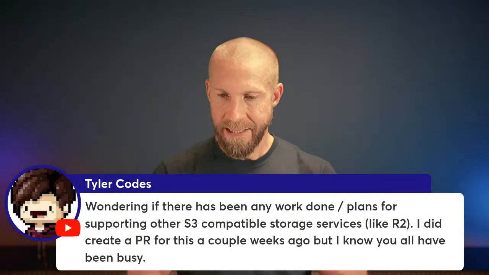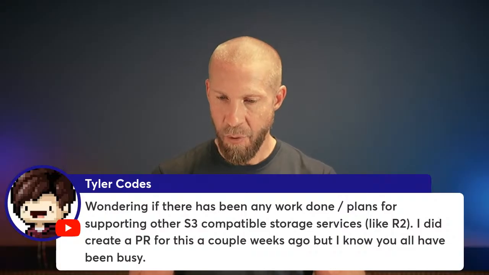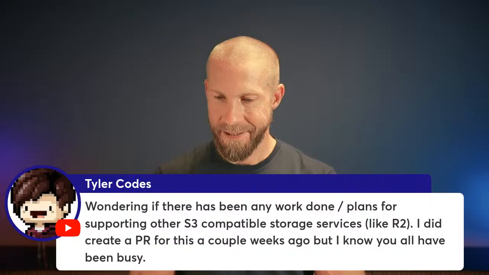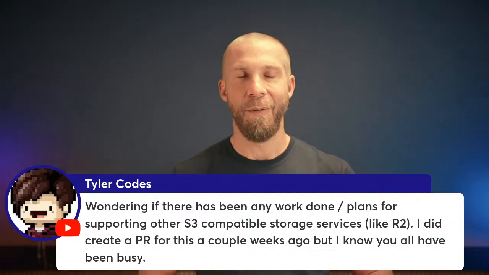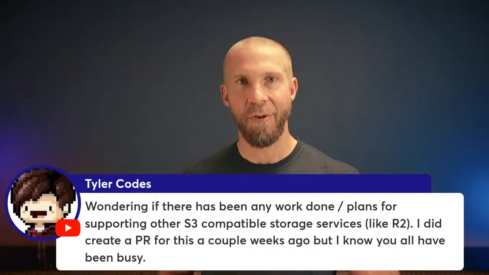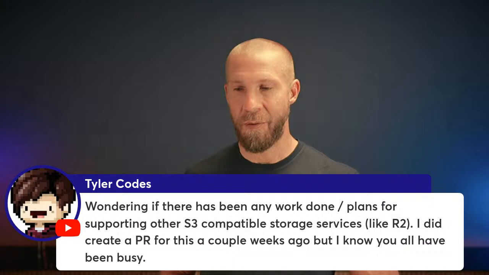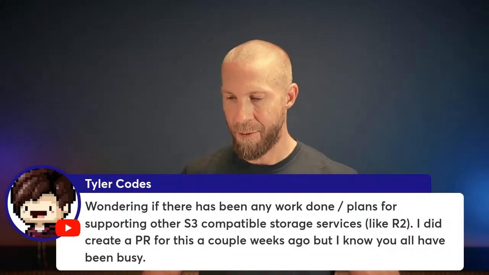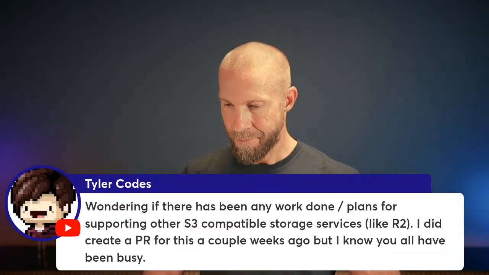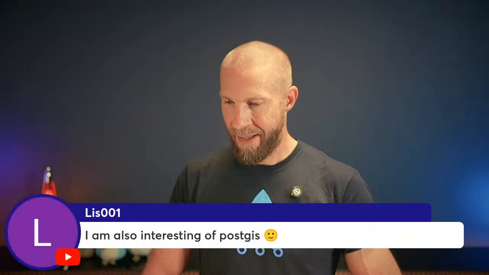Wondering if there's been any work done or plans for supporting other S3 compatible storage services like R2. "I did create a PR for this a couple of weeks ago, but I know you all have been busy." Yeah, sorry if it's taking a long time to review your pull request. We usually try to do reviews within a few days at least. I'll check in, but if it looks good, it sounds like something we want to include. And also a comment here: someone is also interested in PostGIS.